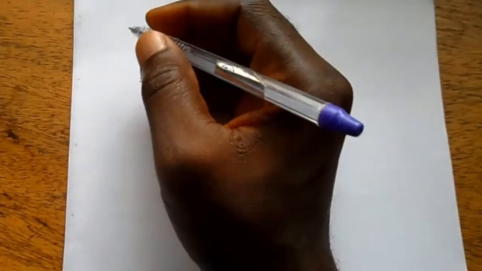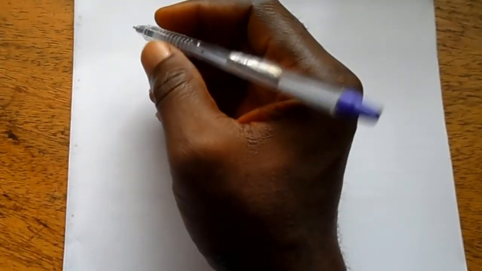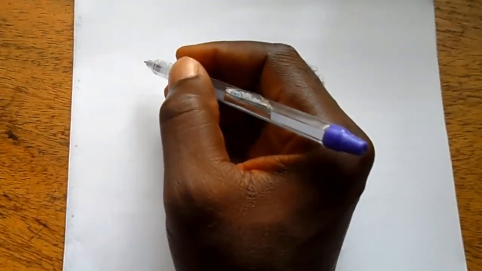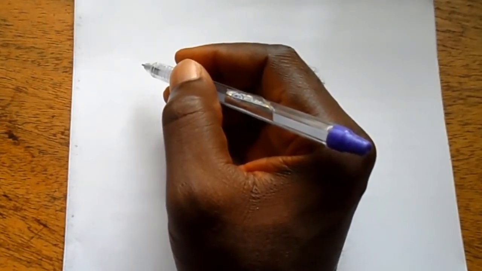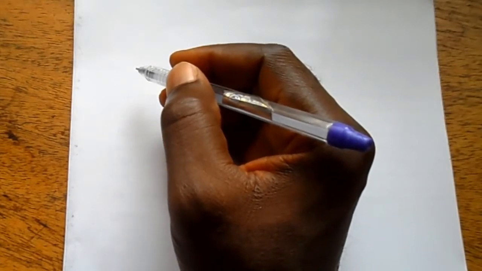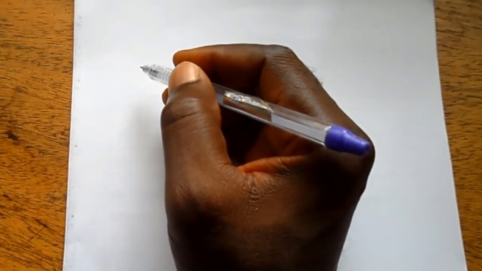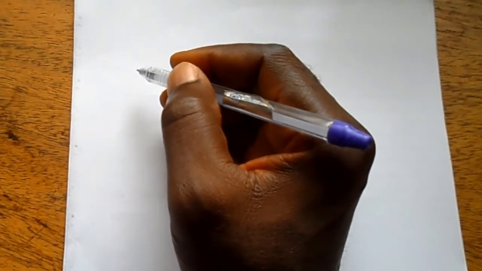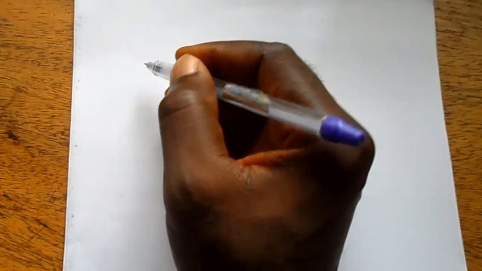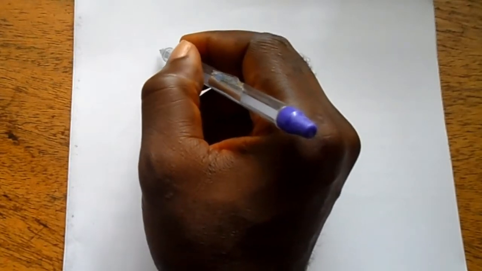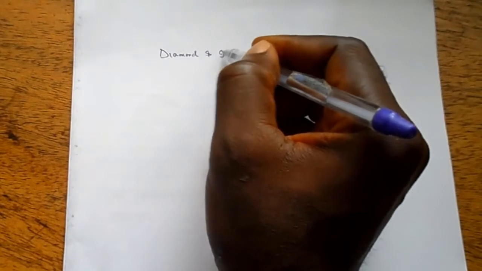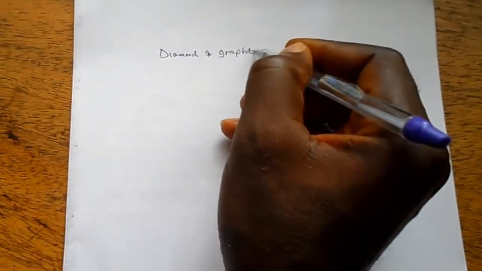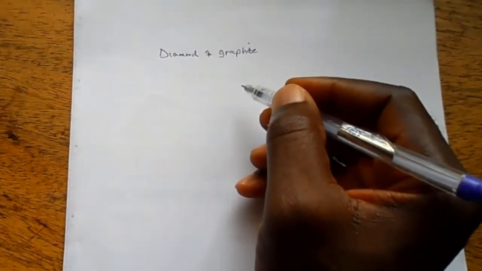Question number 8 says, name 2 allotropes of carbon. For you to be able to answer this question, you must have studied carbon and its compounds. The 2 allotropes of carbon here are diamond and graphite. These are the 2 popular allotropes of carbon.